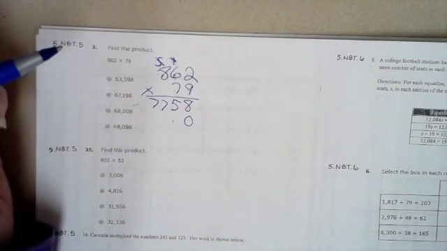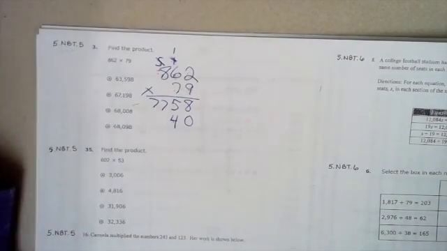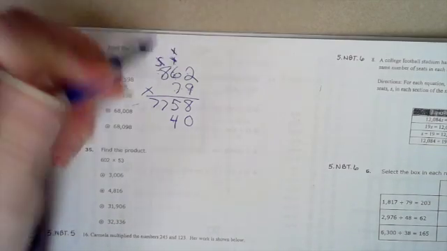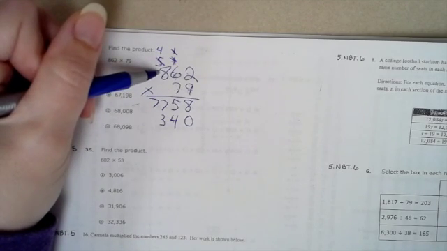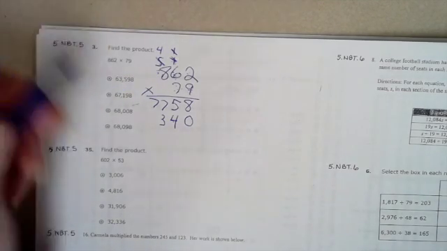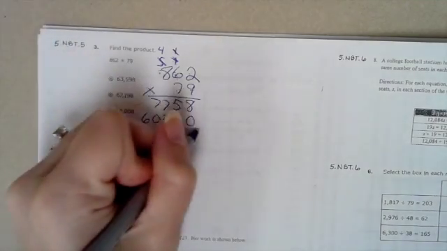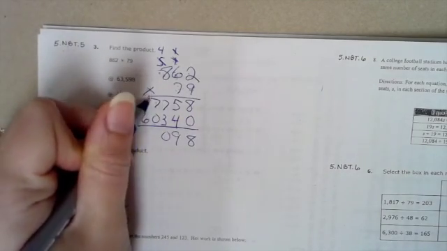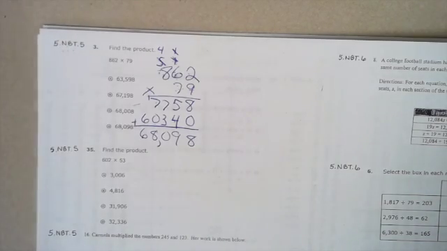the tens place. 7 times 2 is 14. 7 times 6 is 42, plus 1 more is 43. 7 times 8 is 56, plus 4 more is 60. These are our partial products, and we add them together. 8, 9, 10. 8, 9, 10. 8, 6. So that is 68,098, which is letter choice D.